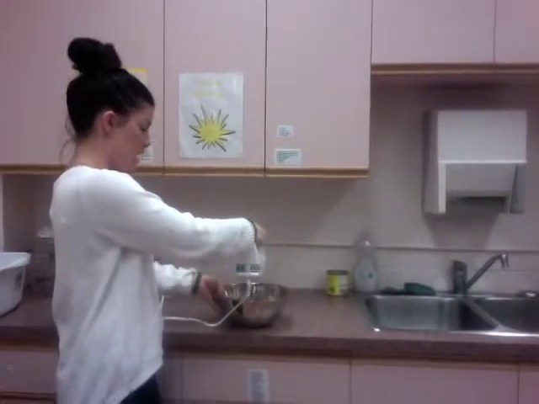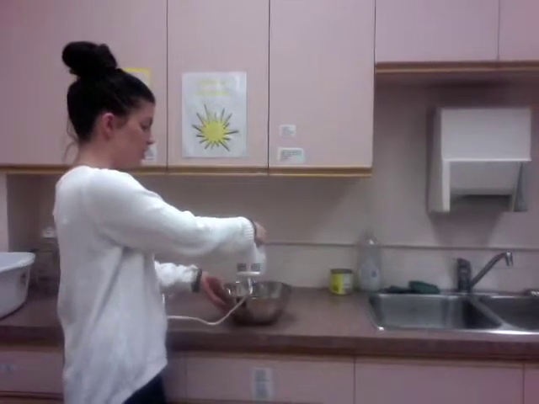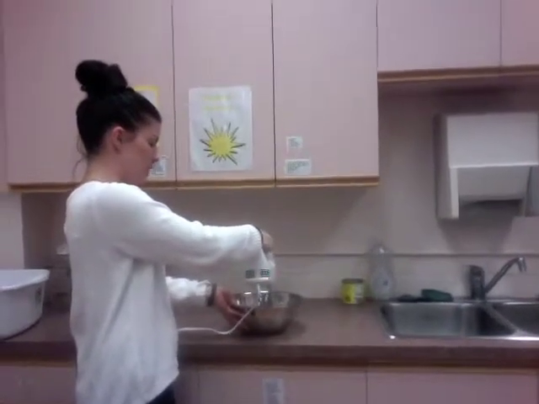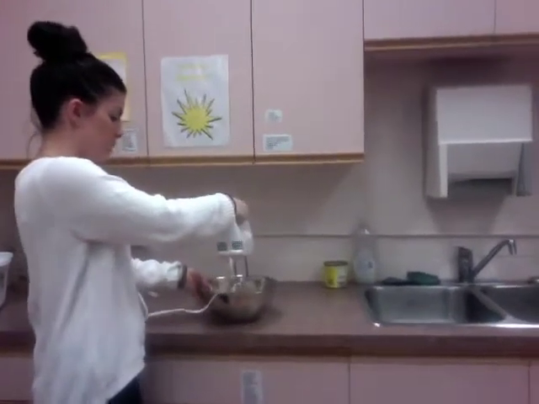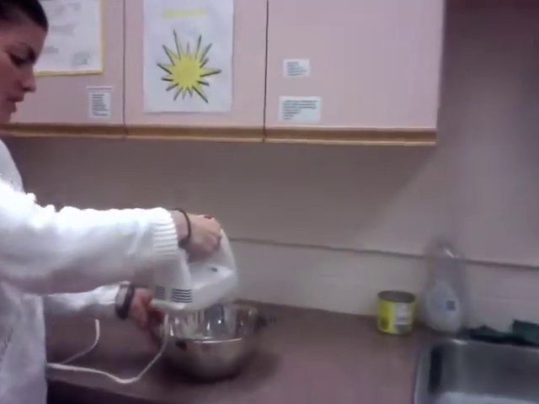I let the butter stay cold from the fridge because I don't want the cookies to be all melty. I want them to be a little bit stiff. So it'll be a little bit hard with your butter, but just kind of work at it, break it apart.